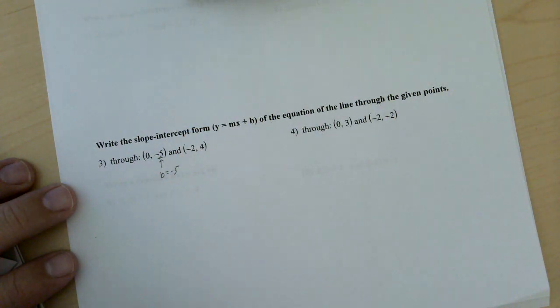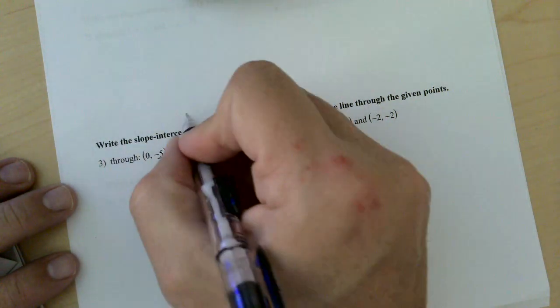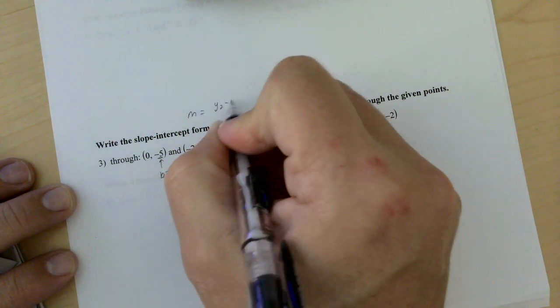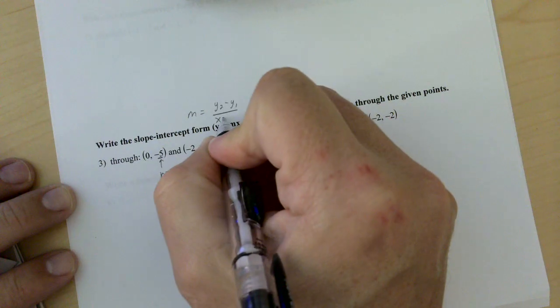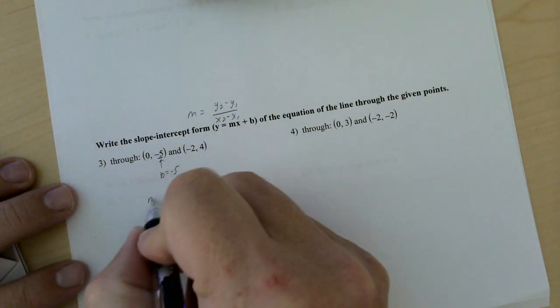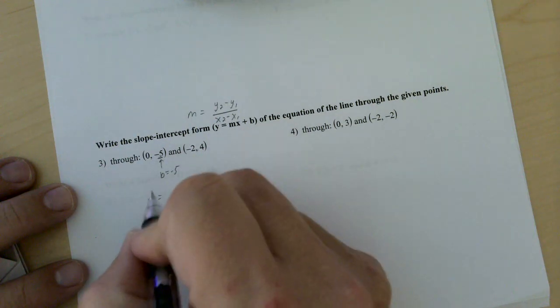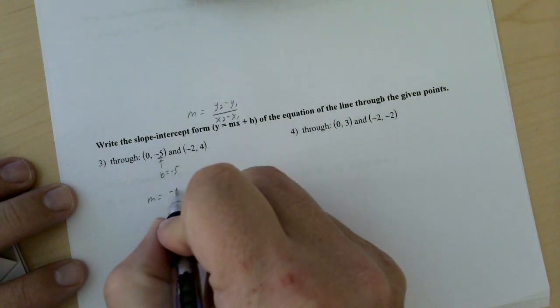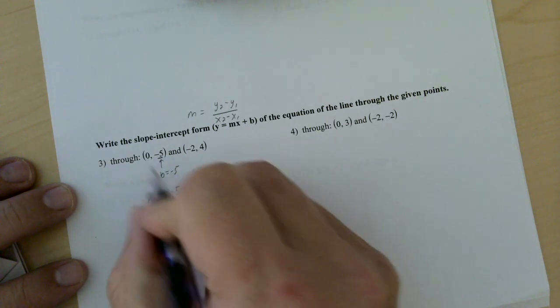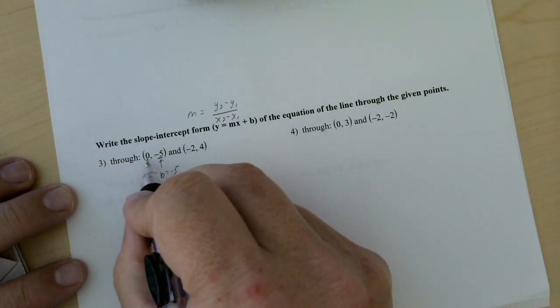Now you need to know how to calculate the slope. We have a little slope formula where we subtract the y's, and then underneath, the corresponding x values. When you subtract your y's, it doesn't matter which one you start with. I'm going to start with -5 and say -5 minus 4, but then I must start with the corresponding x.